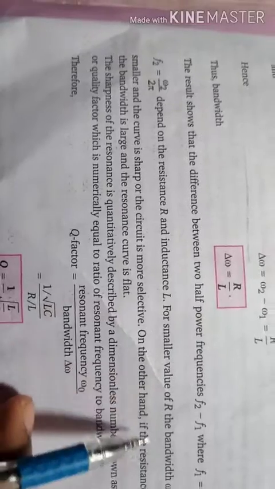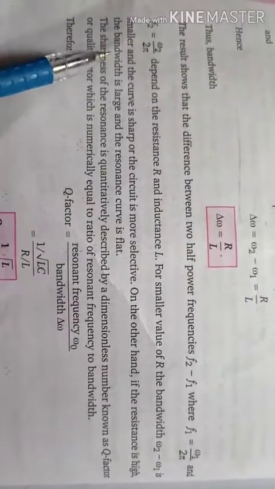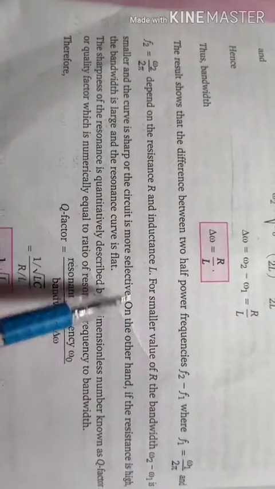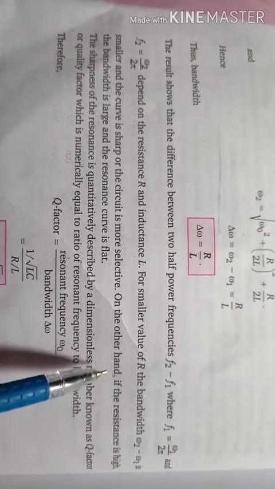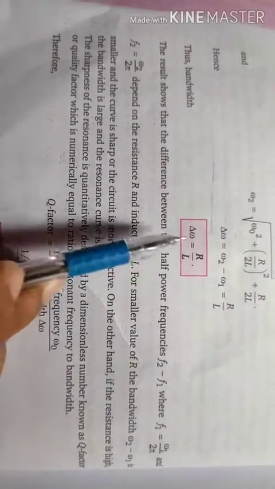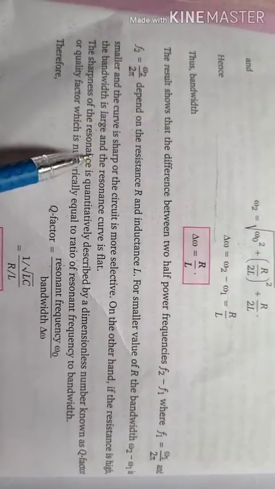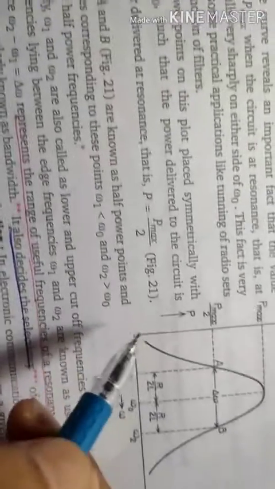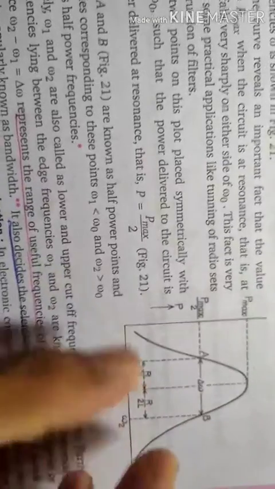Therefore, for a smaller value of R, the bandwidth is smaller, the curve is sharp, and the circuit is more selective. On the other hand, if the resistance is high, then the bandwidth is large and the resonance curve is flat, because if R is more, the bandwidth is more.